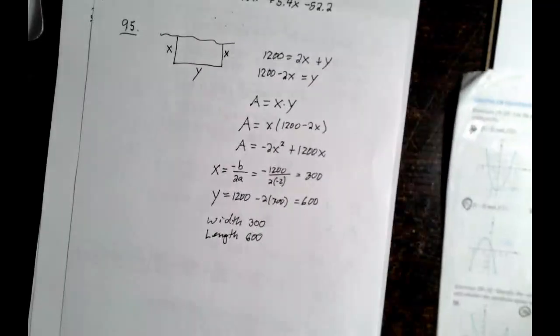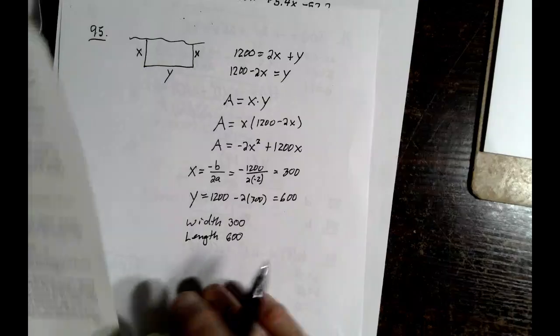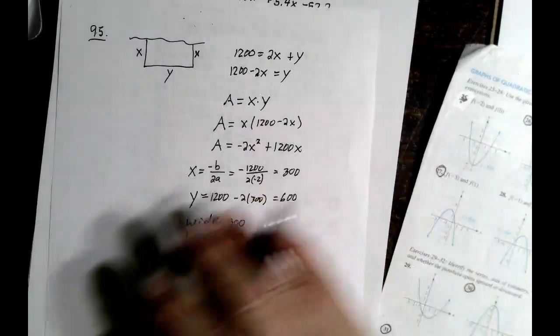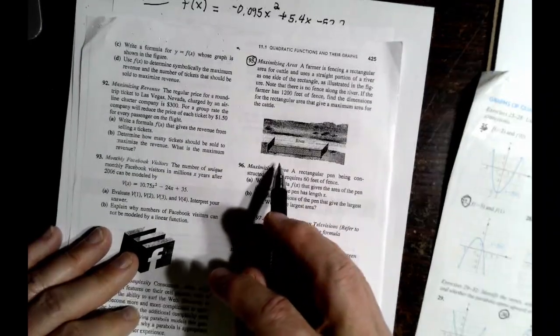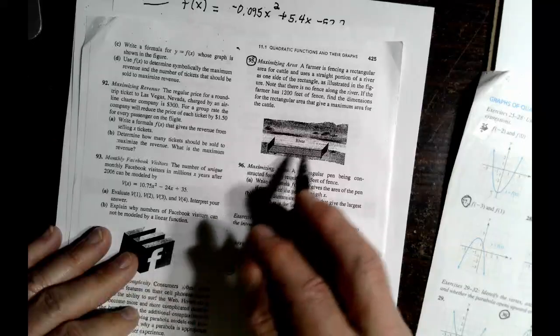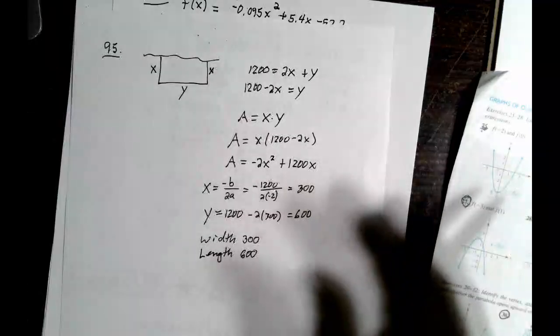Number 91. 91 or 95. Let me see if I can find 95 here. 95 shows a river, and you've got a fence here where there's no need for a fence along the river, just these two sides here and this longer side here. And they've got 1,200 feet of fencing. What are the dimensions of the rectangle that will give a maximum area for the rectangle?